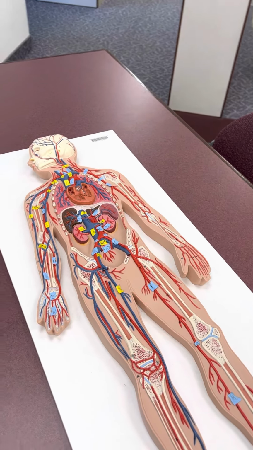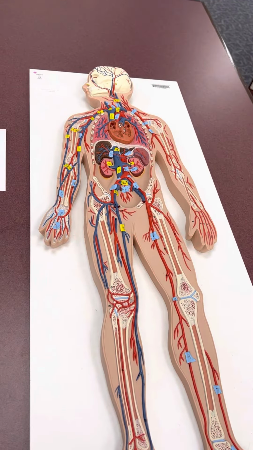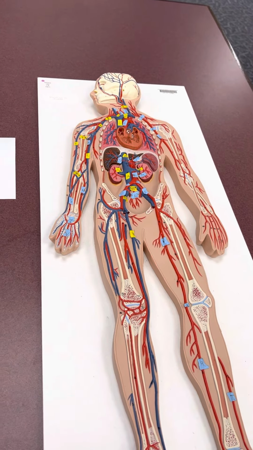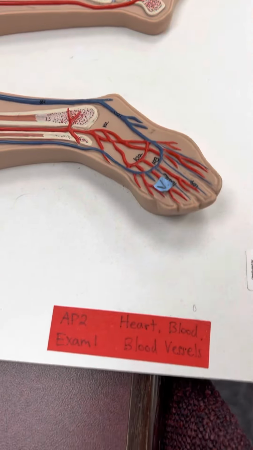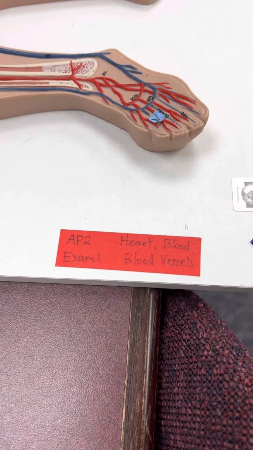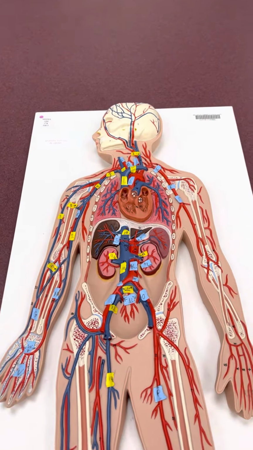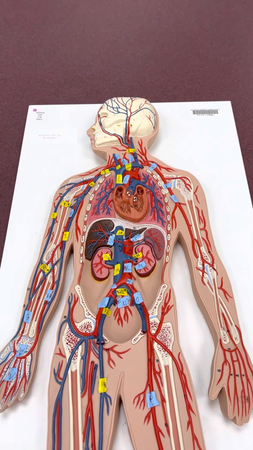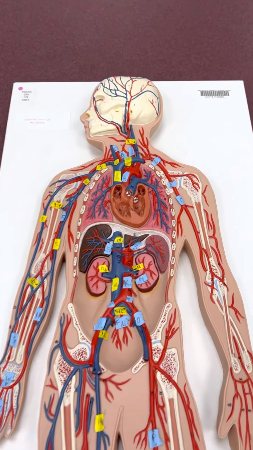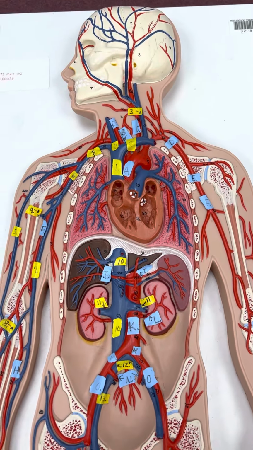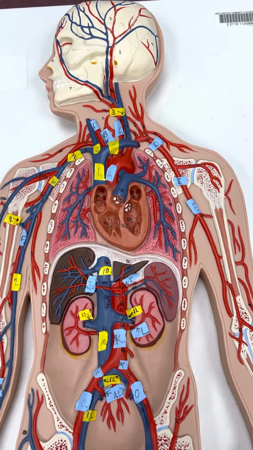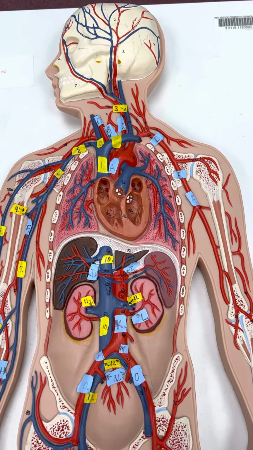Hey everybody, this is the flat human circulatory system model, and it is for AMP2 for the first exam. So I'm going to try not to give you motion sickness, but I'm going to give you a little tour of this labeled model with the answers and point some things out. So we're going to start with the blue stickers, and those are going to be the letters.